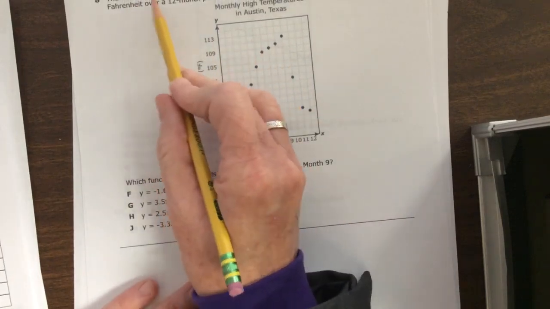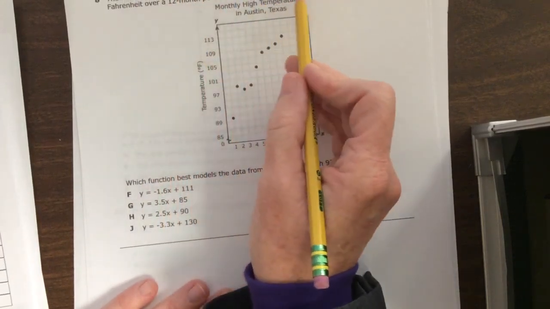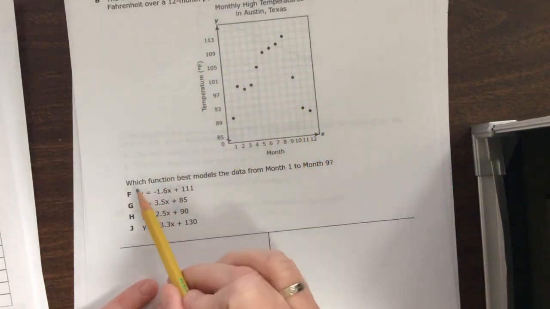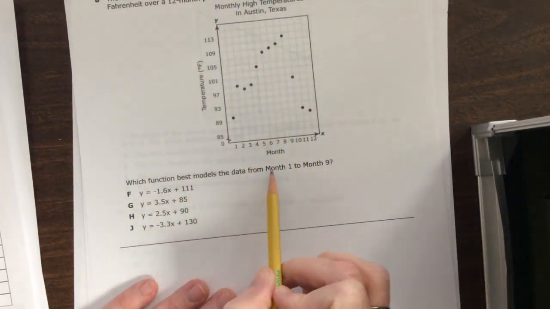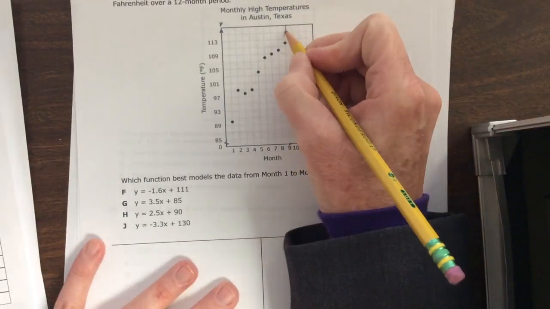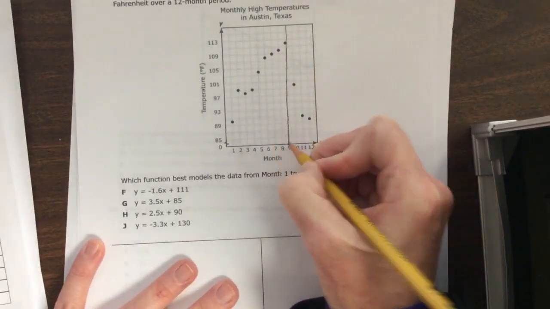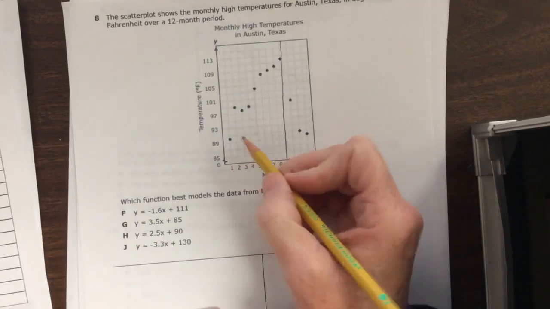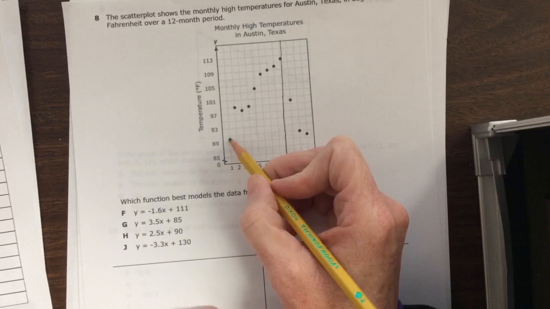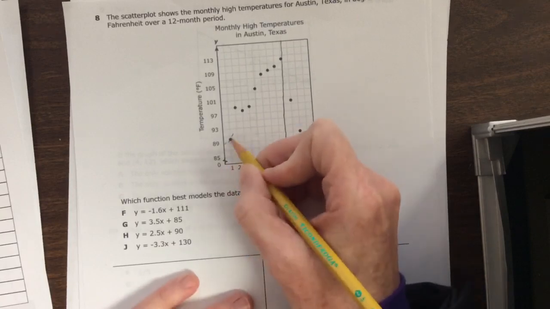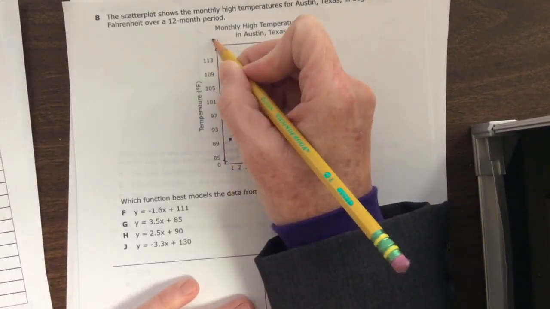We're halfway through. The scatter plot shows the monthly high temperatures for Austin, Texas in degrees Fahrenheit over 12 months. Which function best models the data from month 1 to month 9? Okay, here's month 9. So we're looking for something that starts around, it's going to cross maybe here. I'm just looking at the y-intercept. Where is it going to cross?